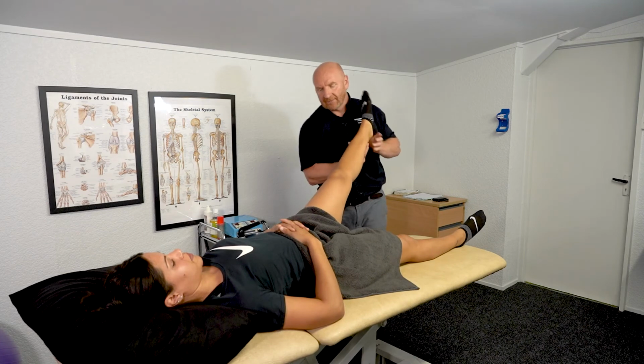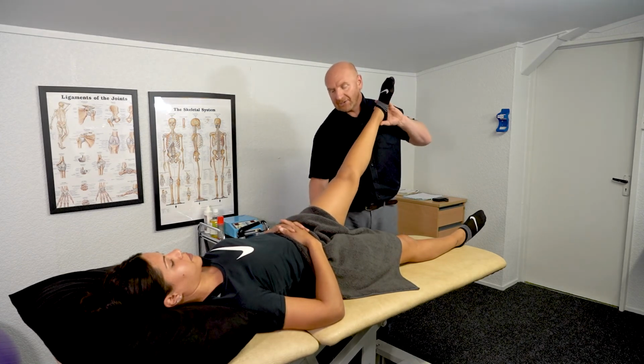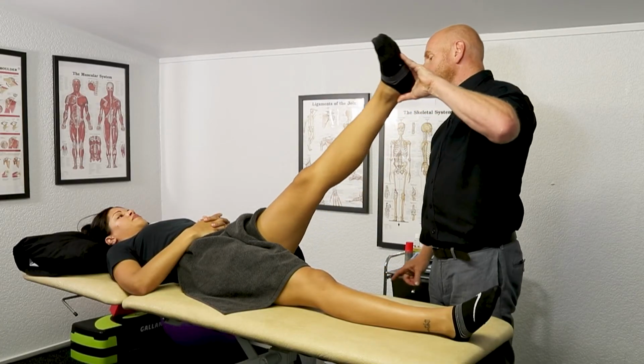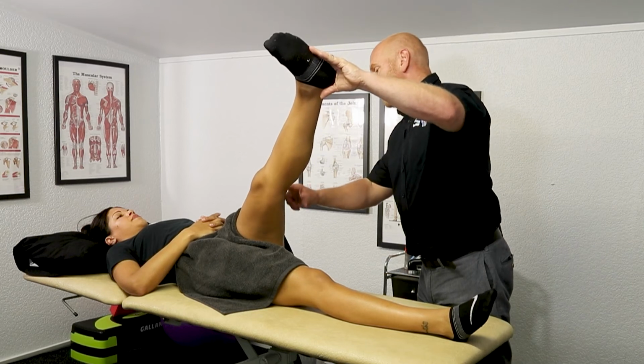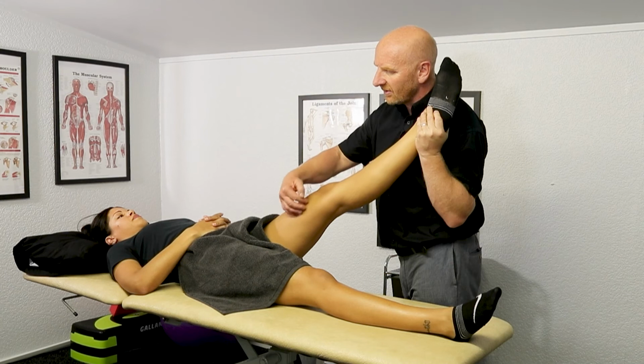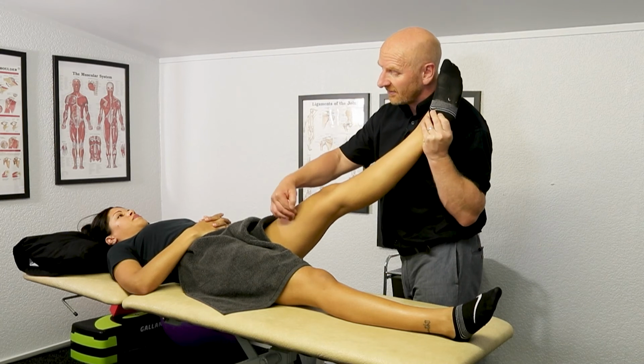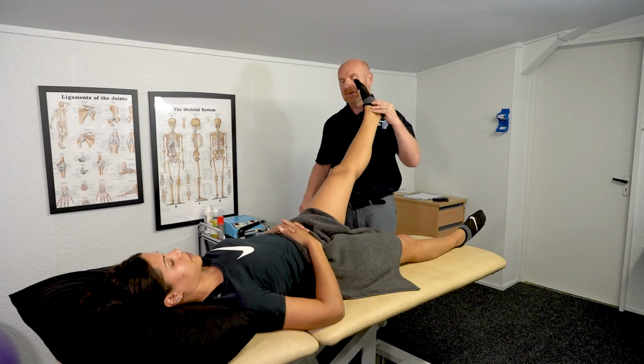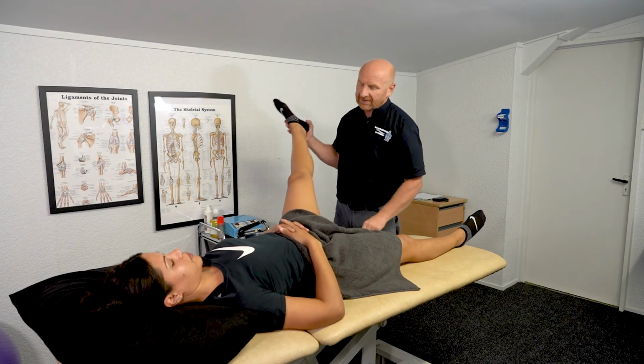To test the biceps femoris of the hamstring, we internally rotate and adduct, and we see if there's any pain or any tightness. And again, to assess the semimembranosus and semitendinosus of the hamstrings here, we externally rotate and again take the leg out to the side.